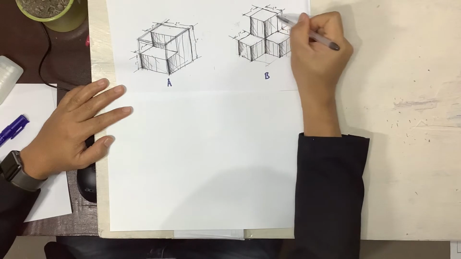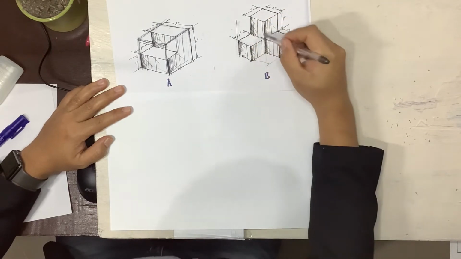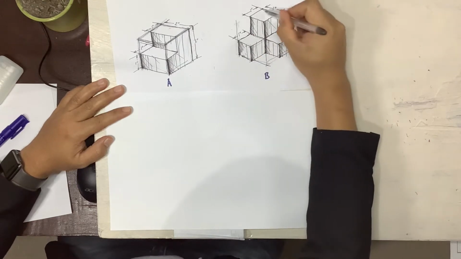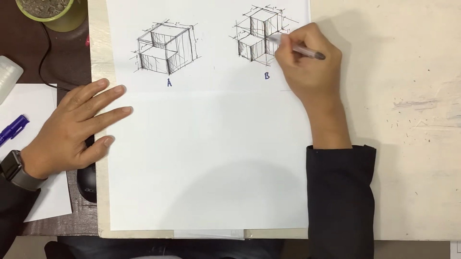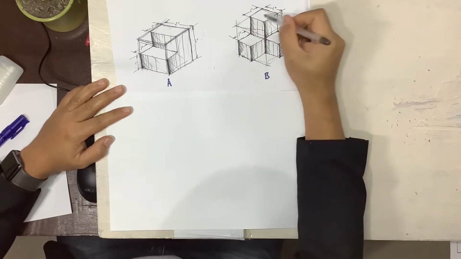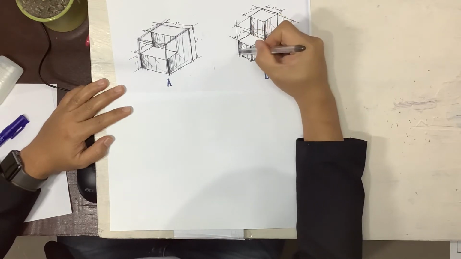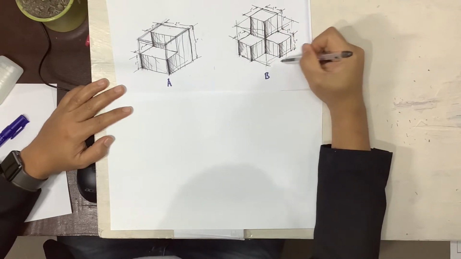The same also with object B, wherein if we try to draw its imaginary box, it would look like this one. Okay? So the top view will be on this plane of the box, this will be the plane for the front view, and this is the plane for the side view.